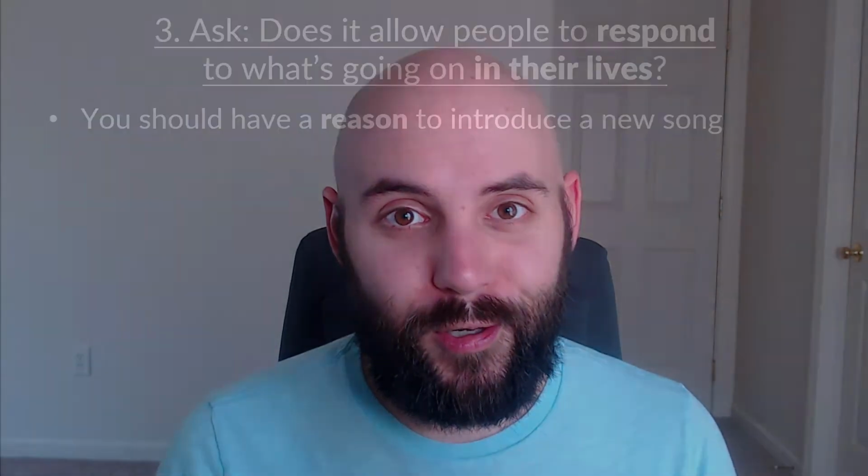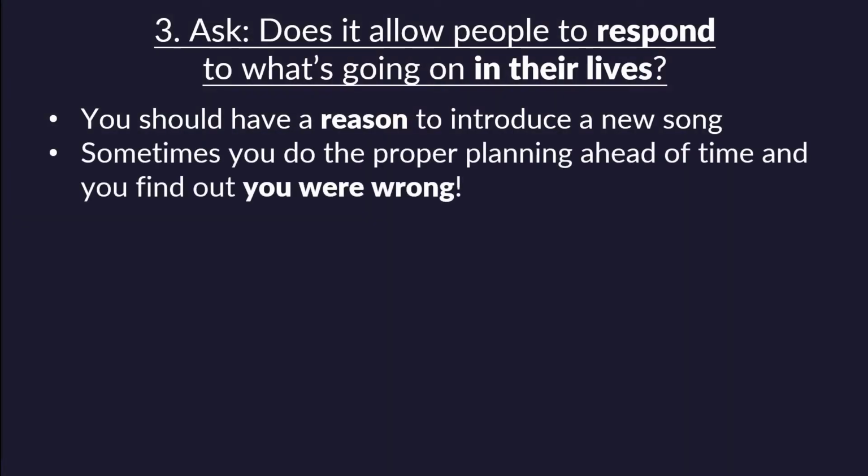You want them to be able to respond to whatever's happening in their lives. You look at the lives of the people in your congregation, you recognize a theme and say, man, this song would really help people respond to that in this season. And now we're evaluating whether that was true or not, because the truth is, sometimes you do the proper planning ahead of time and you find out you were wrong.